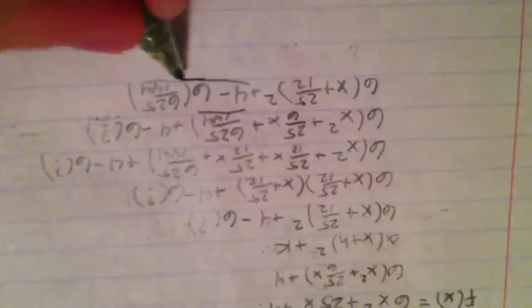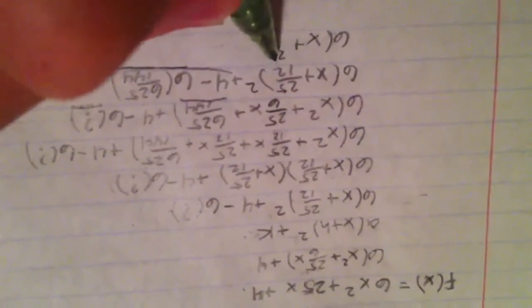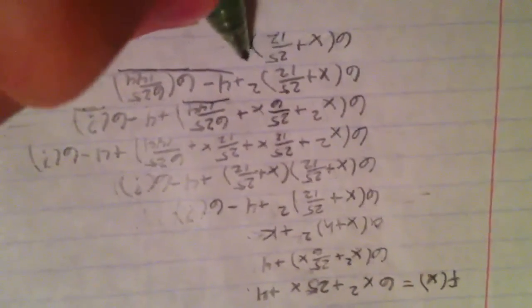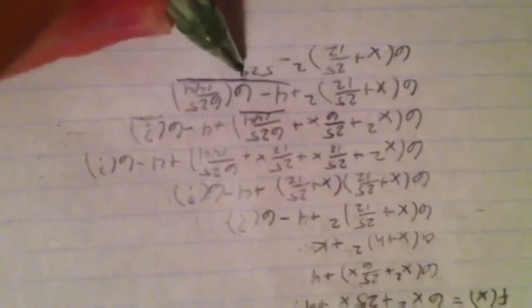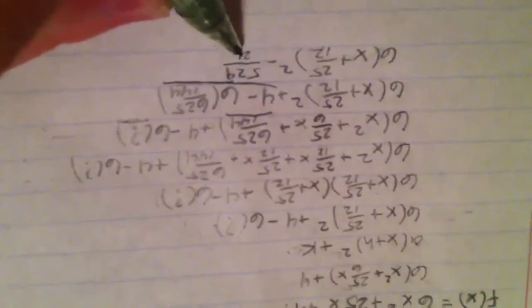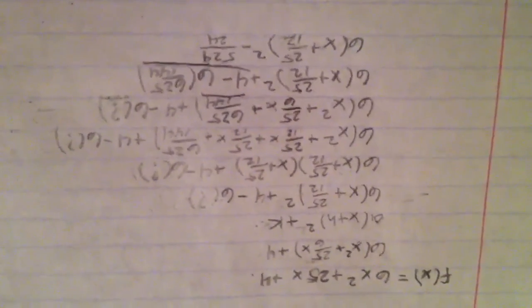And when you combine the 4 minus this number right here, you get 6 times x plus 25 over 12 quantity squared. And I don't remember what this number was. I did it on the calculator earlier. I believe it was subtracting 529 over 24, but I don't really remember. Anyway, that's how you do that particular problem.